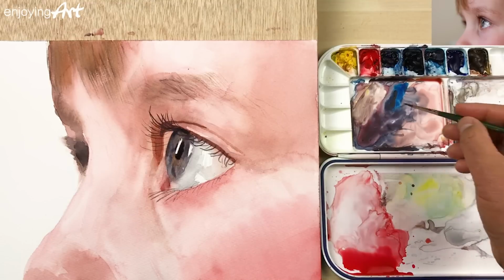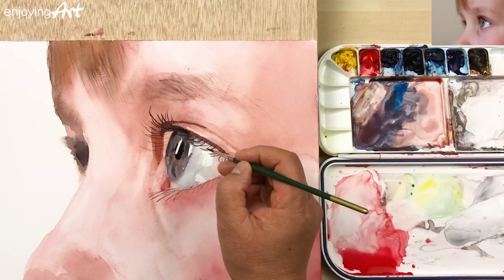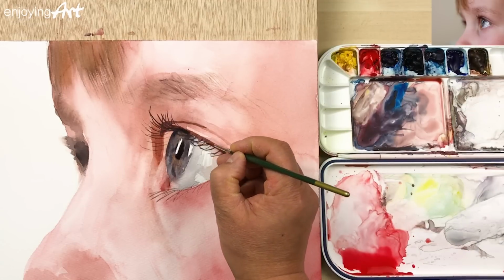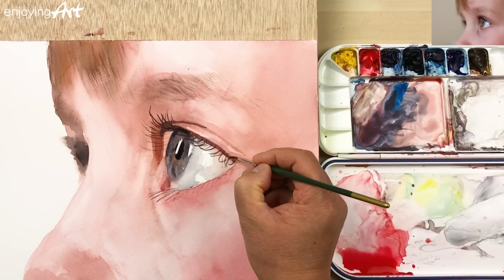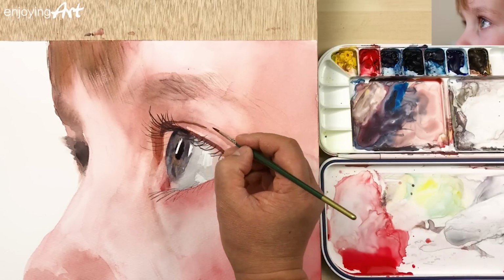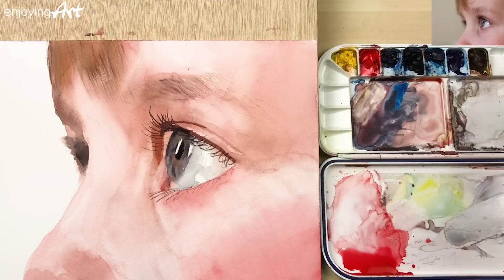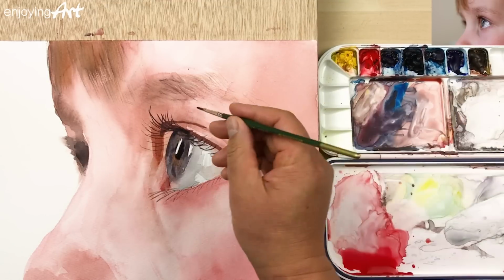And also some of the lines are pretty soft, a little softer. It's not that every line is so clear. I'm going to have a line a little bit softer here.